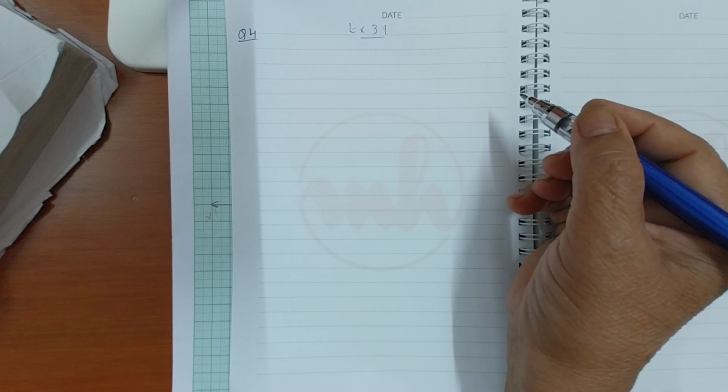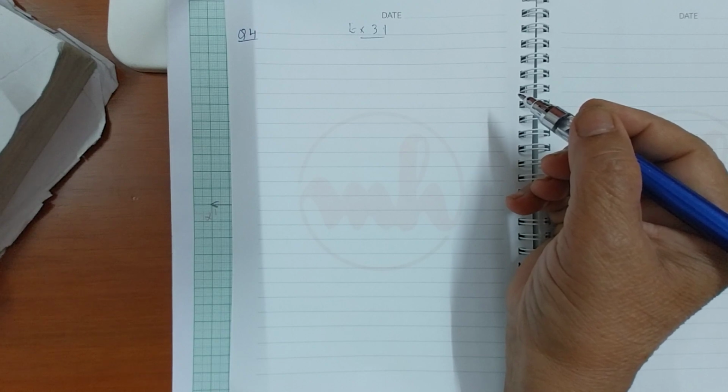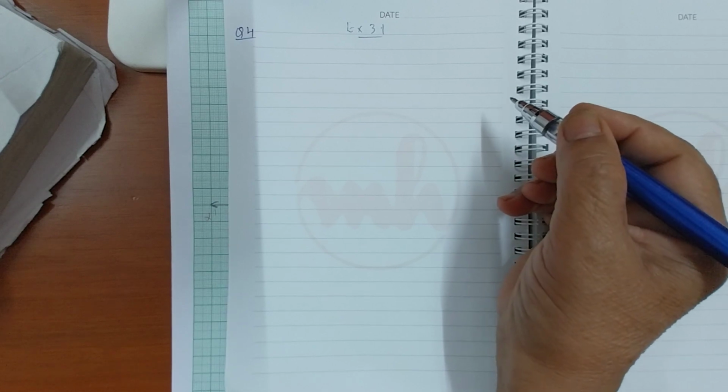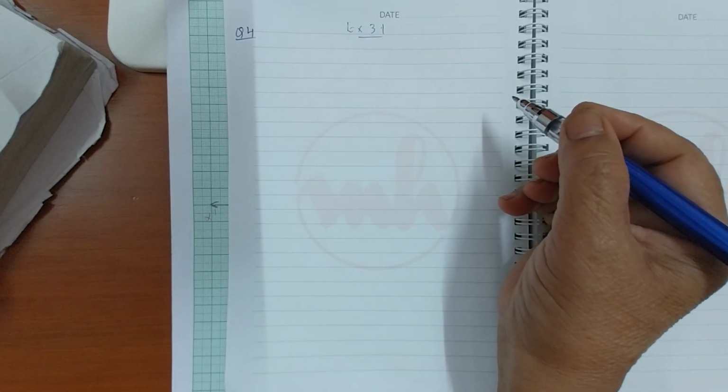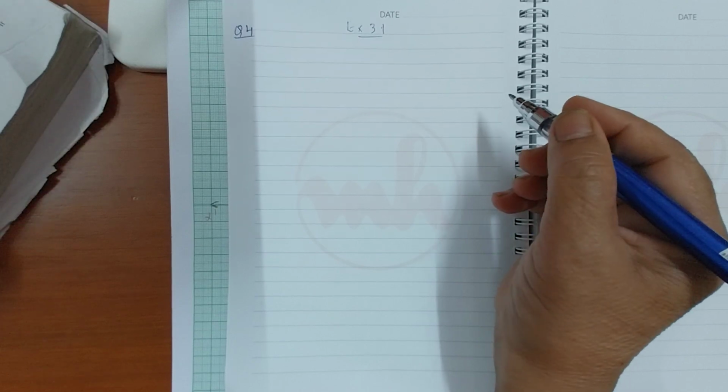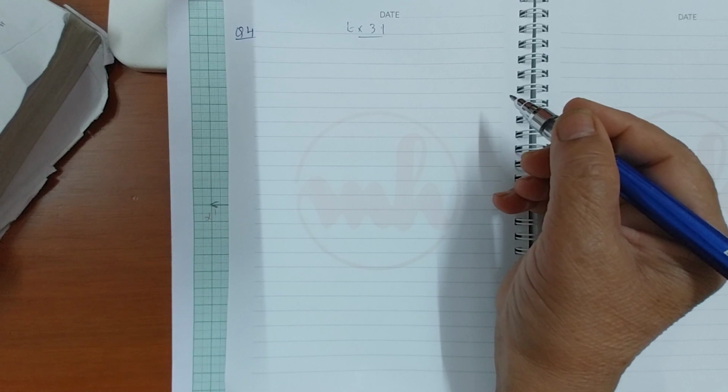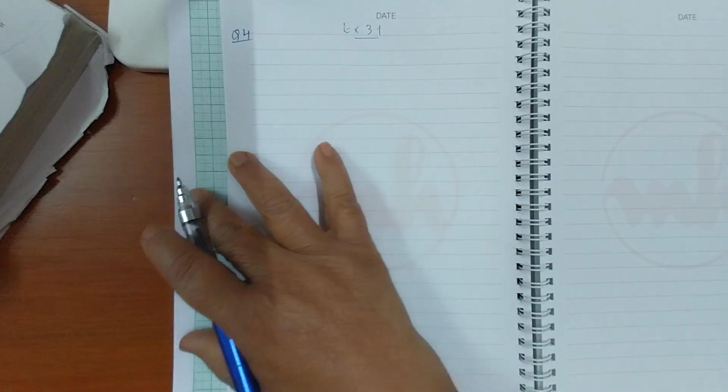Let me repeat, consistent equations means the equations have one or more solutions, and inconsistent equations means the pair of equations which do not have a common solution. Now we are going to use the same method to solve question 4 as well.